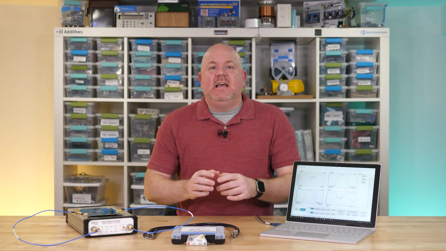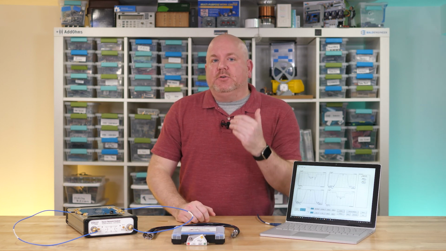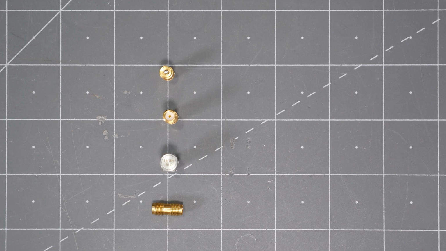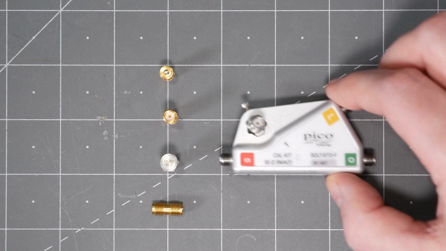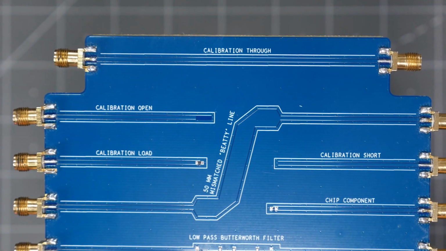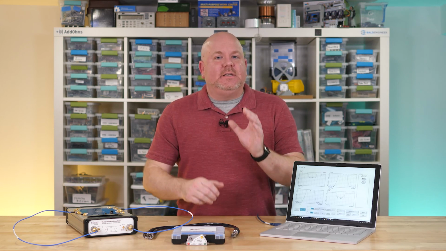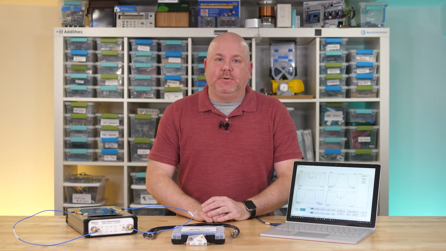The good news is, if you have a device that you know the characteristics of, you can measure that to remove the errors. We call those calibration standards. An SOLT kit contains a short, an open, a load, and a through. You might see them as discrete components, or as a mechanically combined device, or even as elements on a PCB itself. The absolute accuracy of your measurements depends on the quality of the cables and calibration kit that you use.